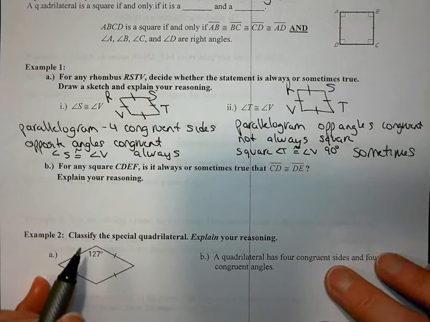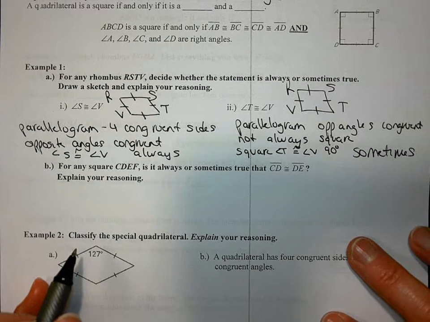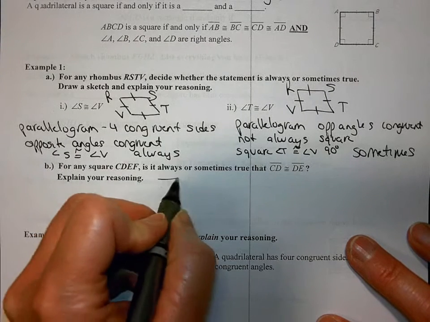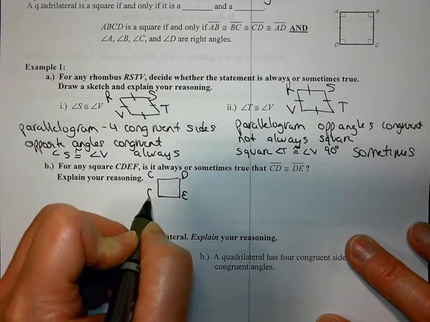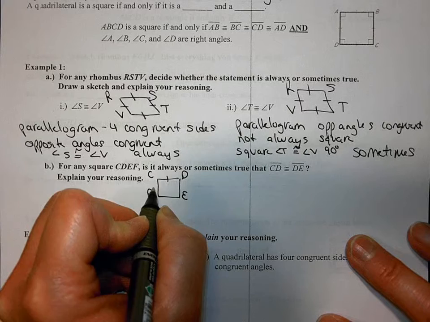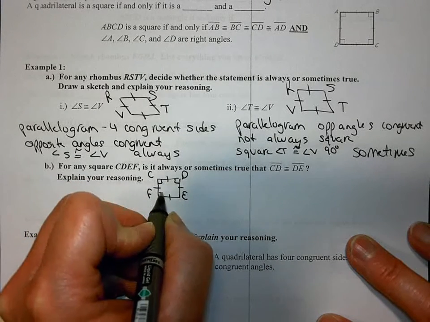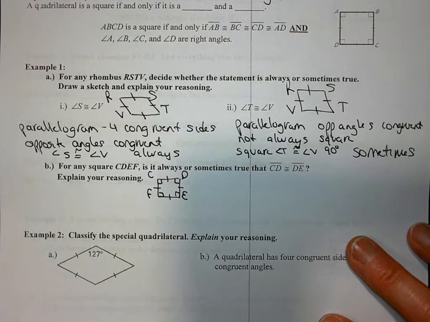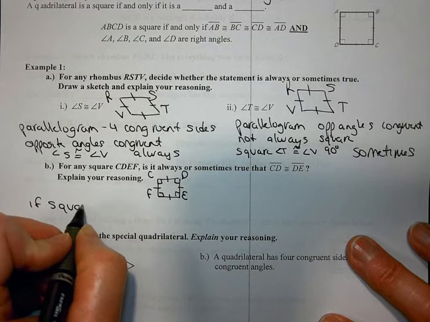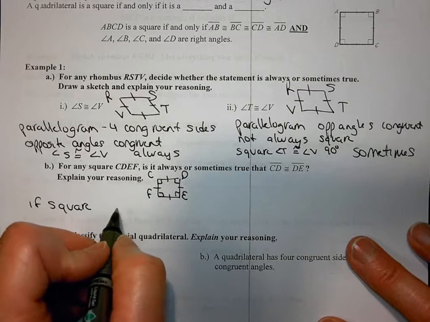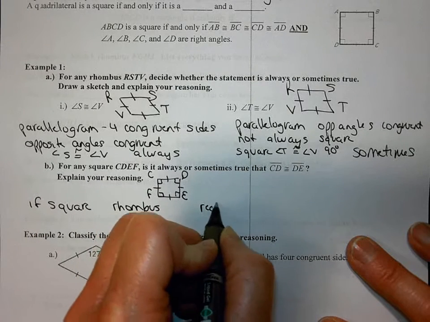Okay, for any square CDEF, is it always or sometimes true that CD and DE are congruent? Okay, so if we draw our square, C, D, E, and F, we know if it's a square it has 4 congruent sides. We know if it's a square it has 4 congruent angles. Remember from what we've written up above, we know it's a rhombus and we know it's a rectangle.